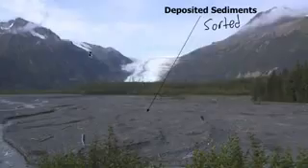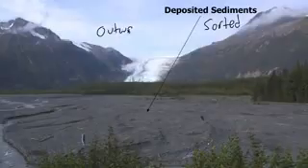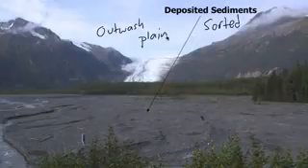And this is called an outwash plain. O-U-T-W-A-S-H P-L-A-I-N. An outwash plain is a field of sorted sediment. Outwash itself is just the sediment that's sorted, and an outwash plain is a field of the stuff. It's kind of like till.